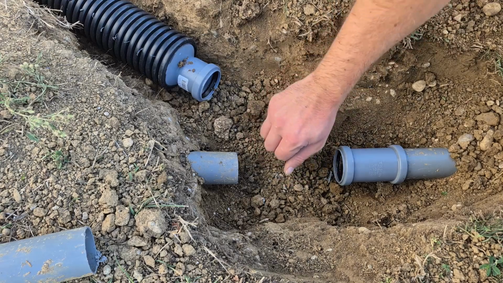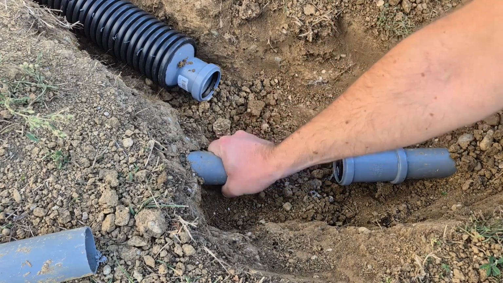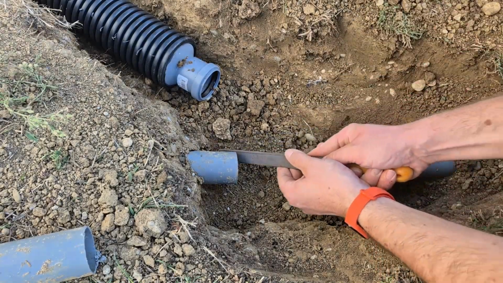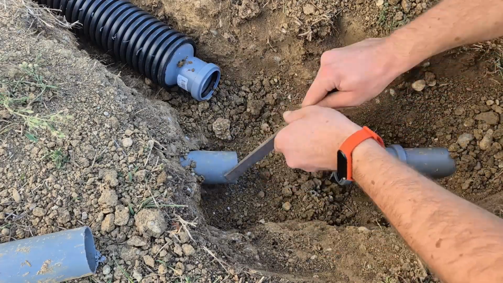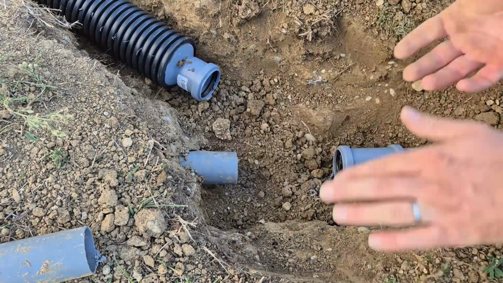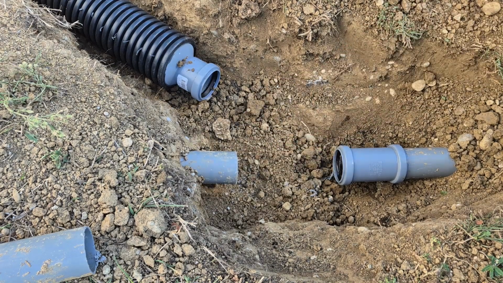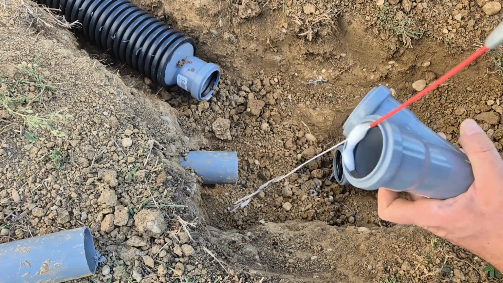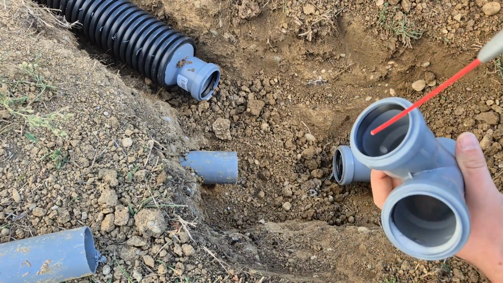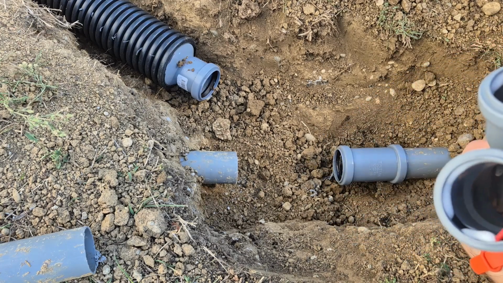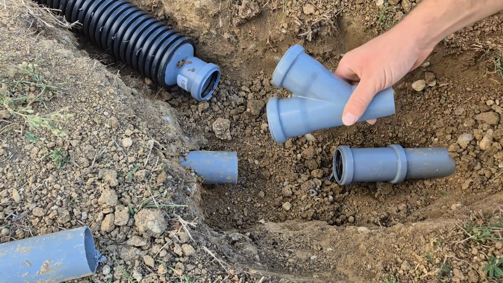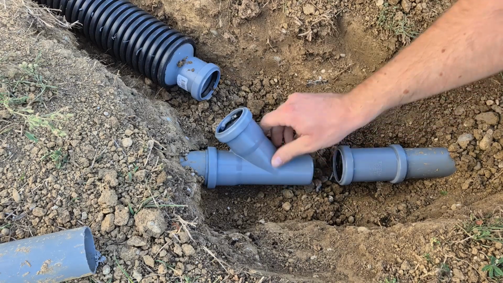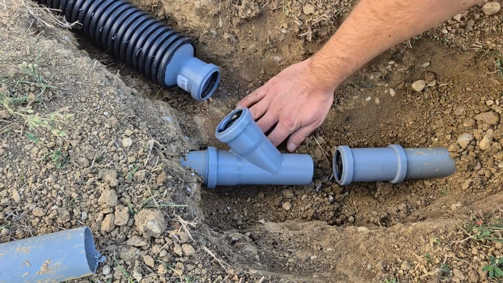Now let's clean this one and sand the edges. Okay. Now to lubricate also this part. Like so. Now, perfect. Let's move this.